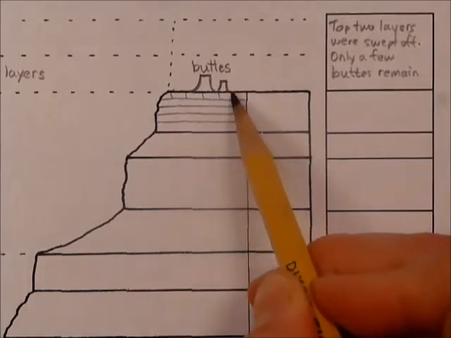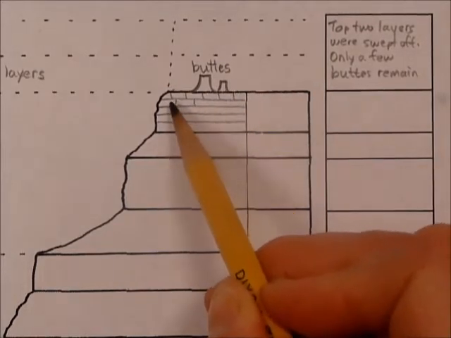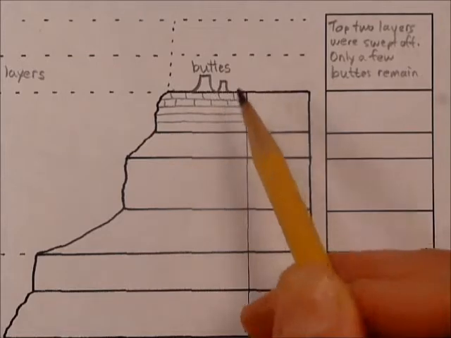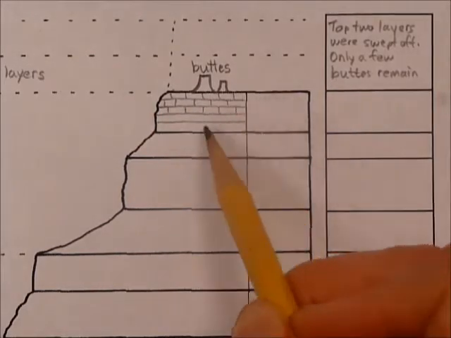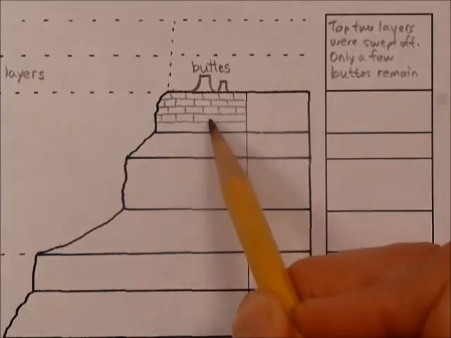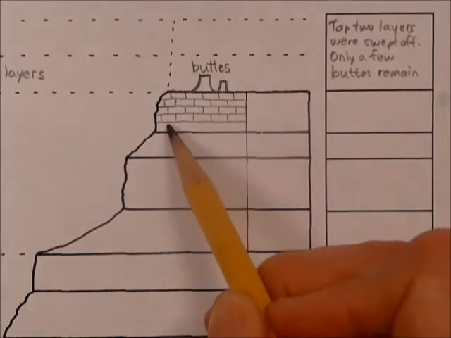And then we make little bricks. Now obviously these bricks are out of scale, right? These would be like huge 50-foot high bricks. But it's just a pattern and a diagram to show us this is limestone.